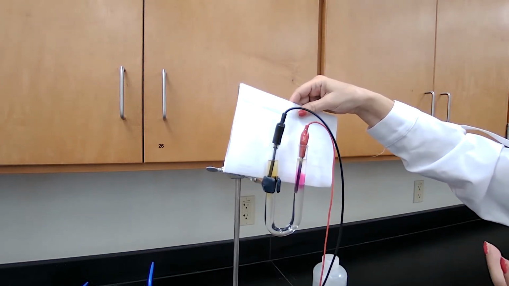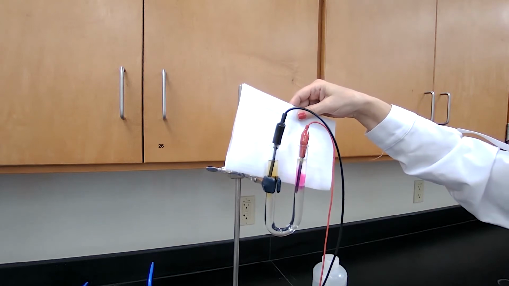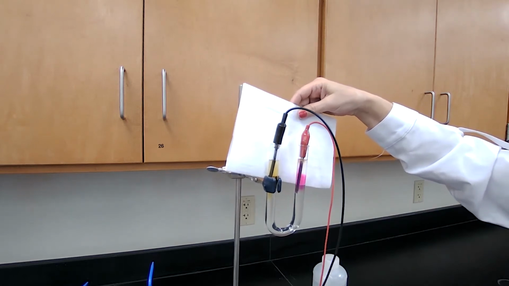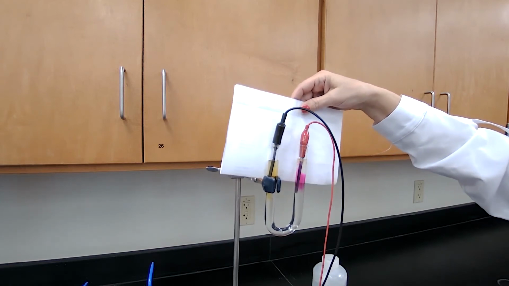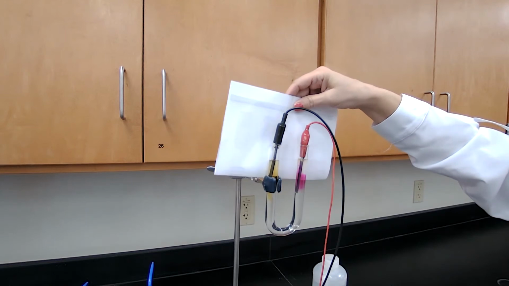For the chemical reaction and for the choices, please just go two pages back to the introduction part in the experiment and look for the choices. Those choices are given to you. And that's the end of this reaction.